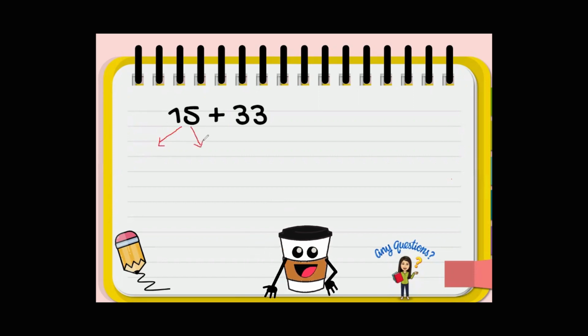So 15 is made up of 10 and 5. Let's break the other number, which is 33. This will break into 30 as the tens, and the units are, you are absolutely right, 3.